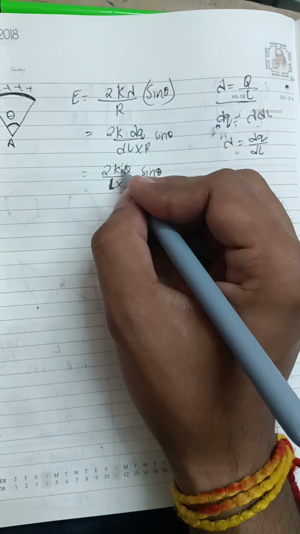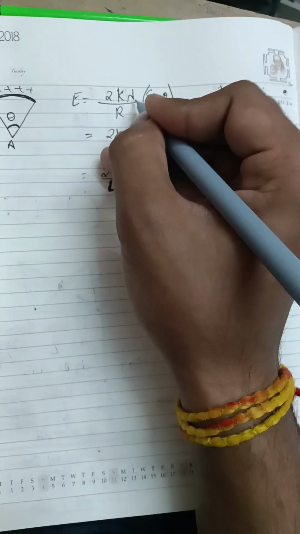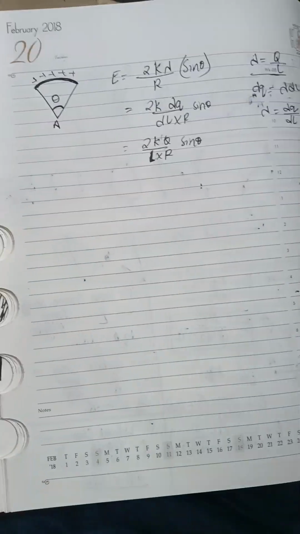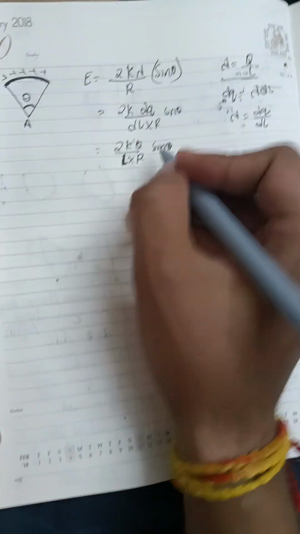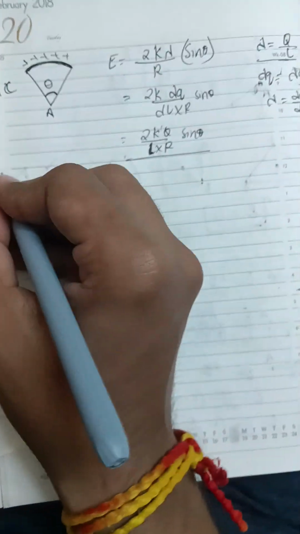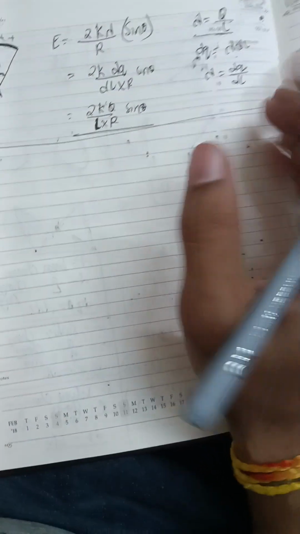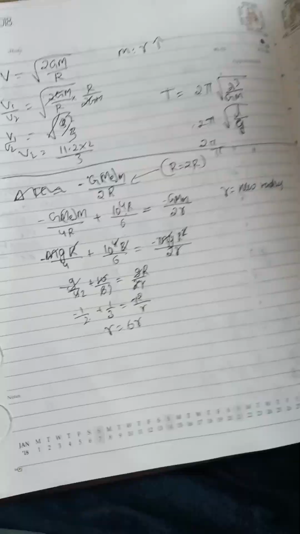Instead of this q by l, you can directly write the value of lambda, which they'll give in the question. This is the arc. The next thing would be the sphere, I guess. Wait, let me see.